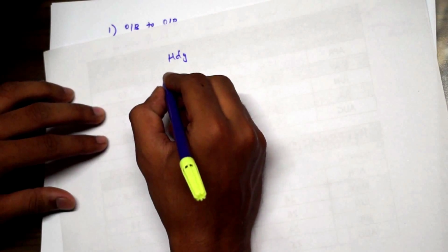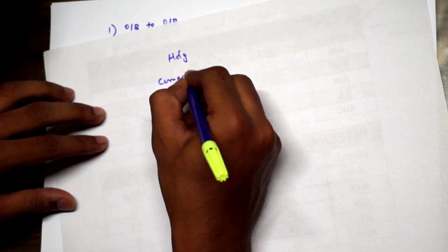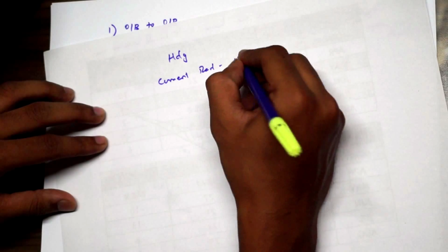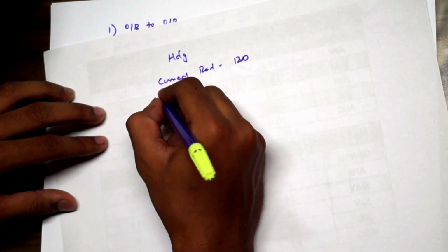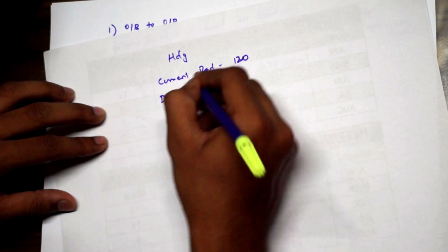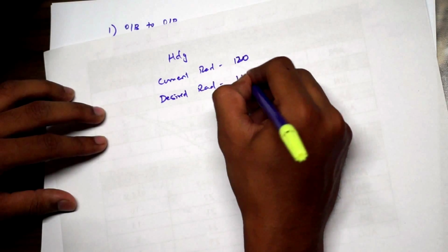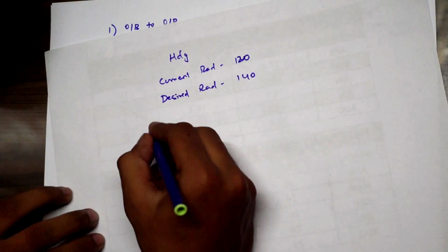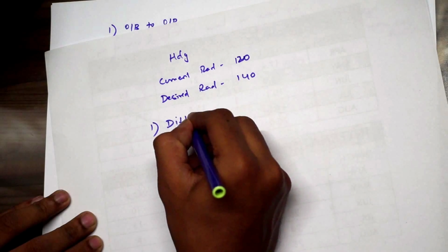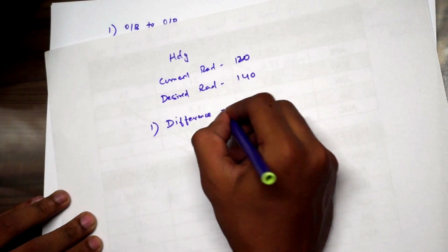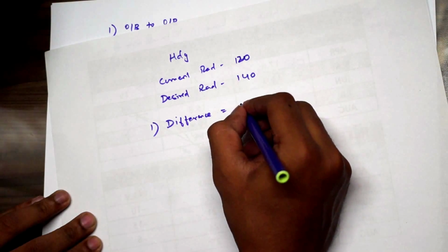In this case, first you should know that your current radial is 120, desired radial is 140. So the steps are: the difference between the two, 140 minus 120, is 20.